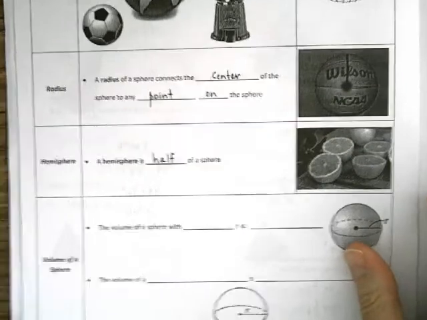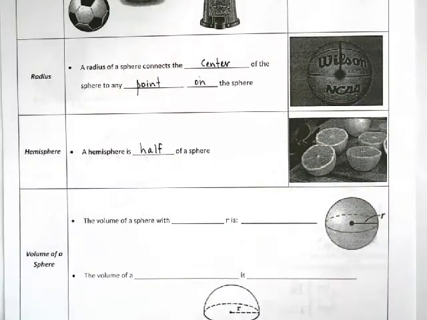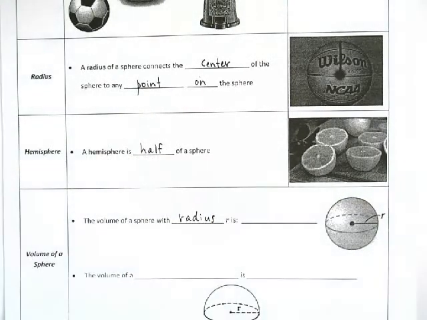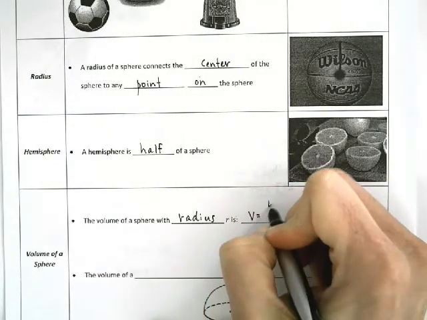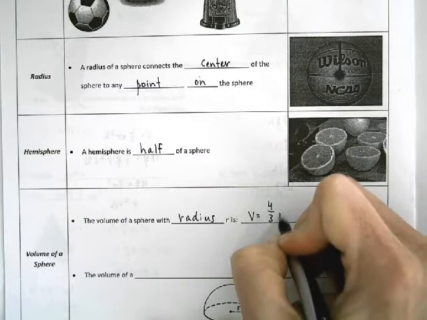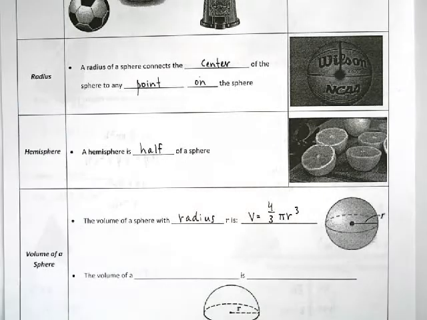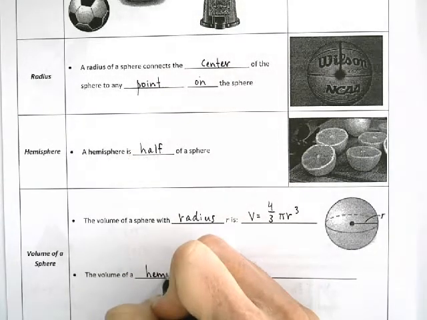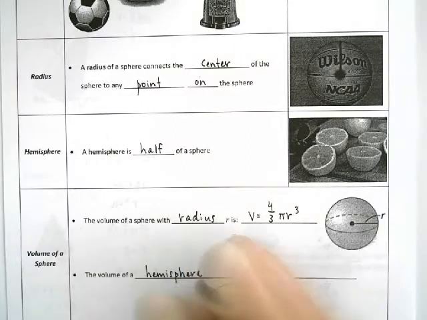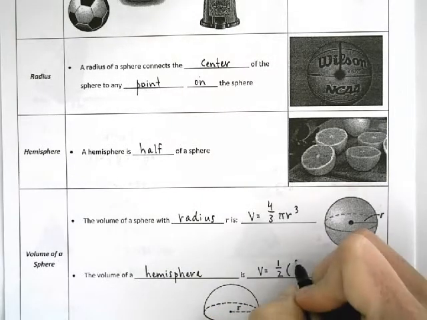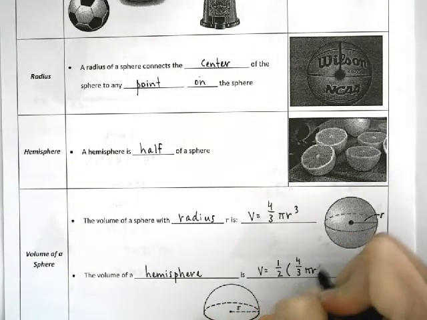Okay, so here's our volume formula. The volume of a sphere with radius r is just going to be volume equals 4/3 pi r cubed. So volume equals 4/3 pi r cubed. So that volume just depends on knowing the radius. So now the volume of a hemisphere is just 1/2 times that same volume, 4/3 pi r cubed.